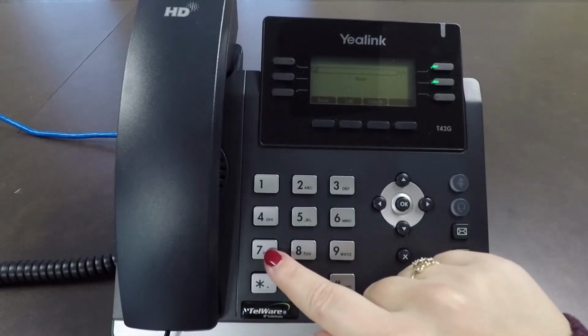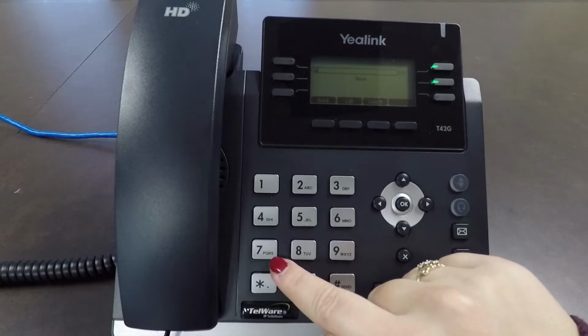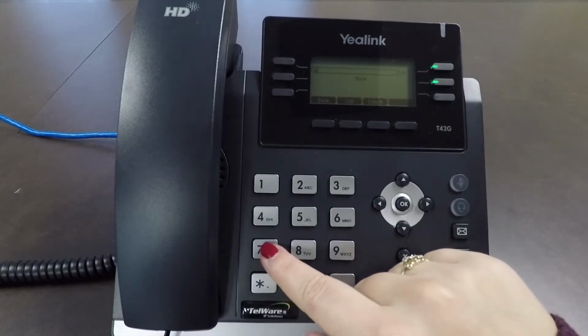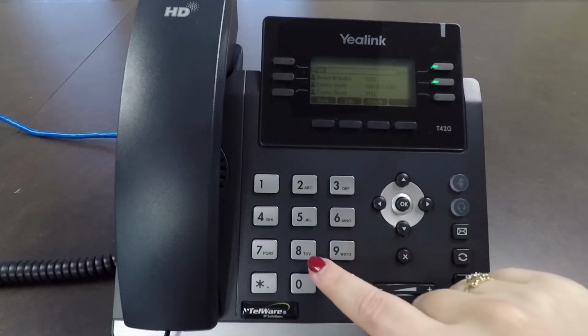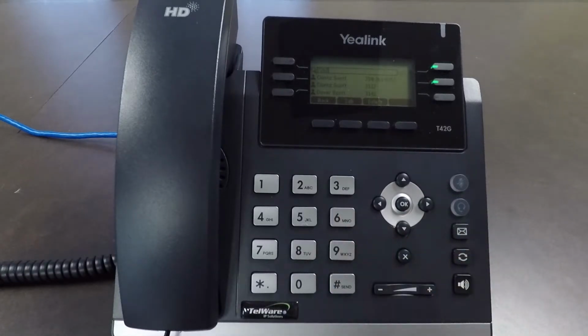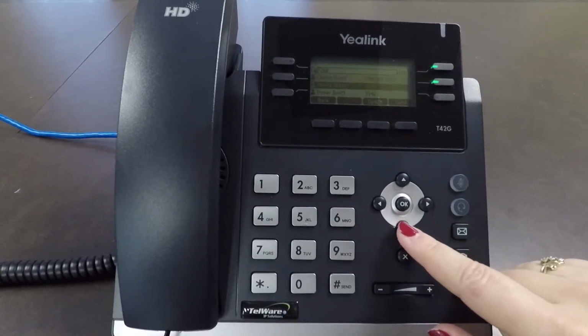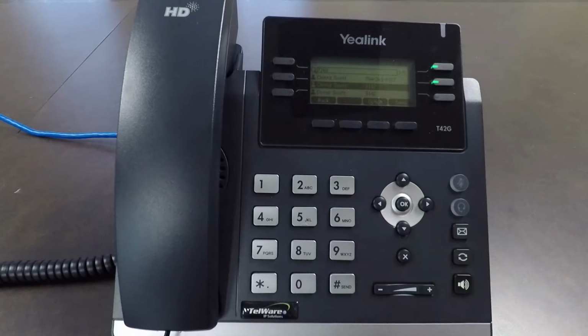Let's practice. If we're looking for Scott, we simply have to press 7, 2, 6, 8. And this will narrow down our options. And then we can click on whoever we would like to call within this narrowed down list.